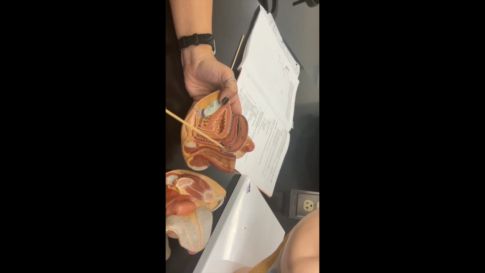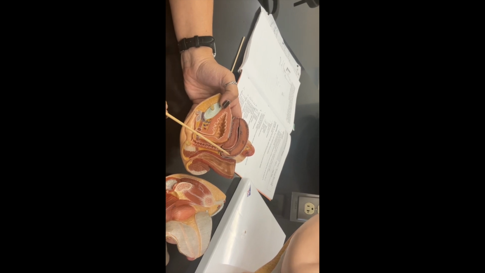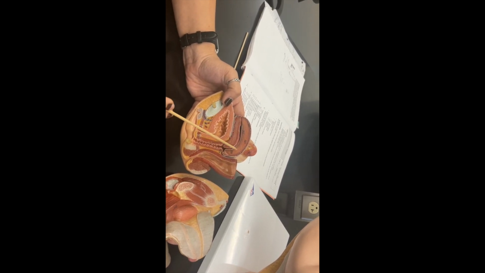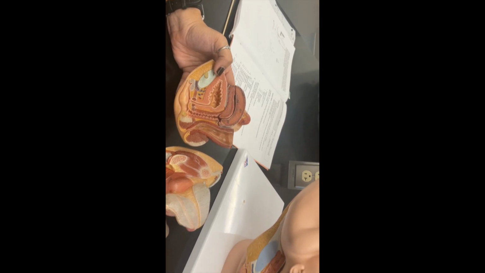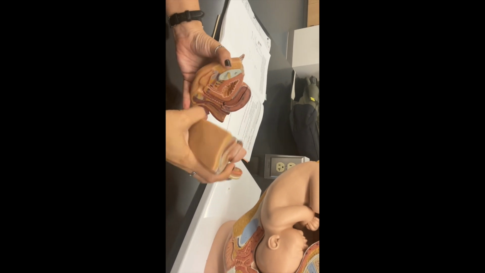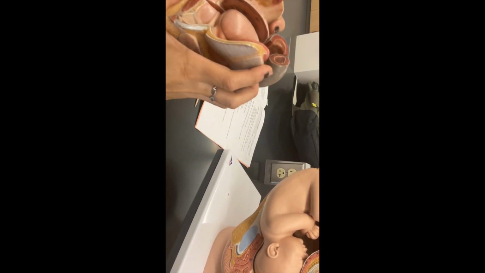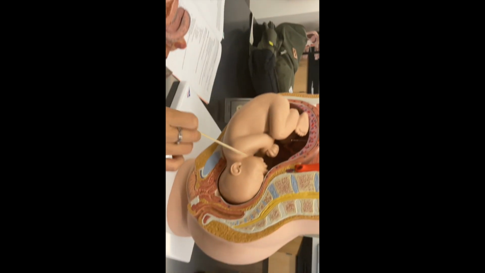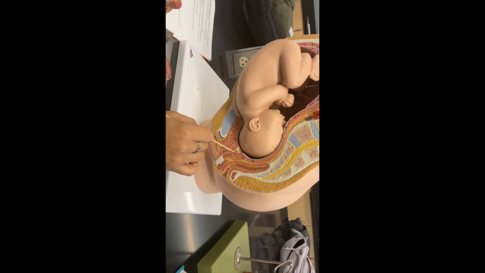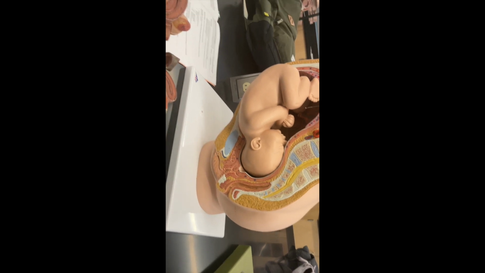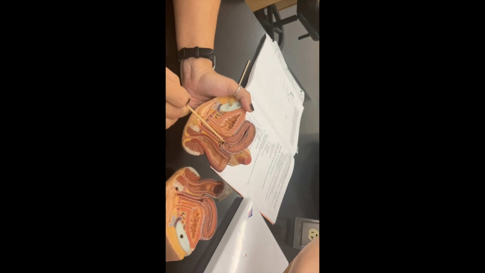And then the cervix is part of the uterus. So this whole thing is the uterus here. We have the cervix, which is here. This is the body. And if you look at the uterus from the front, this is the fundus. The rounded top part is the fundus, so you can only see it when you're looking at it head on. For the cervix, it also lists the cervical canal and external os. So this is the cervical canal, and the external os is just the opening.